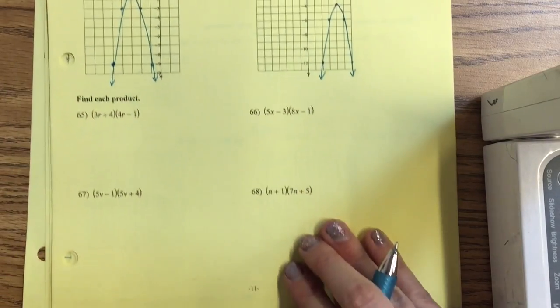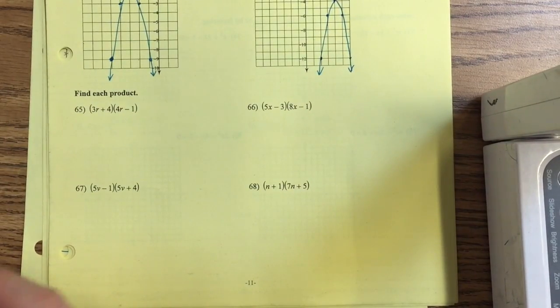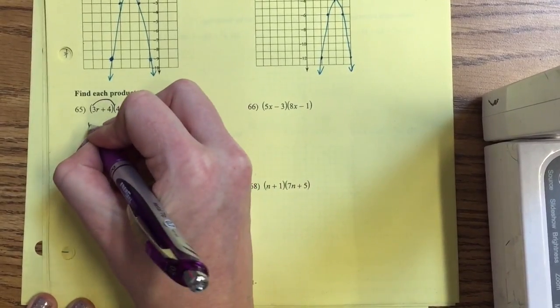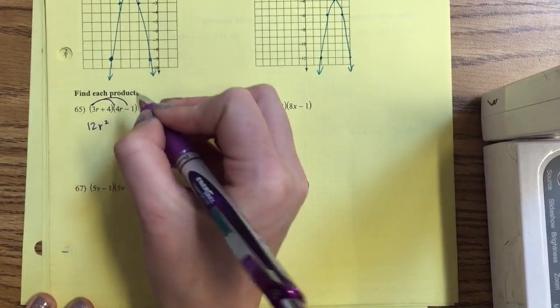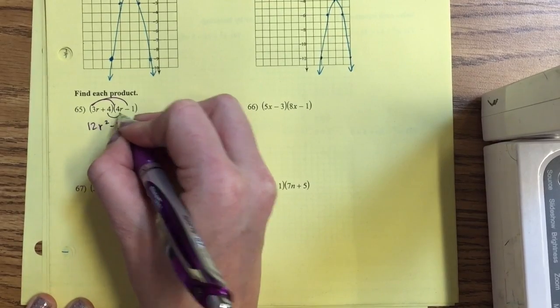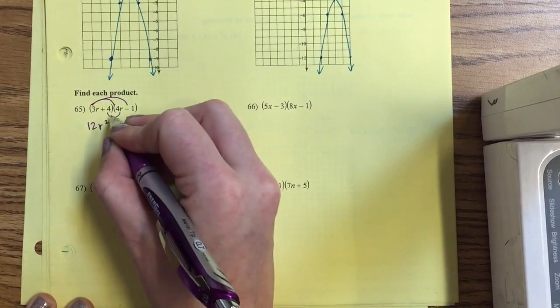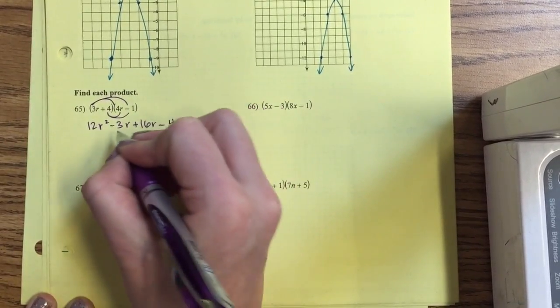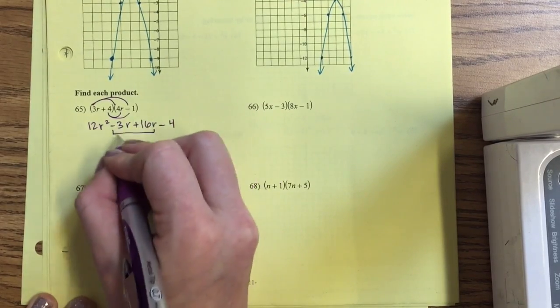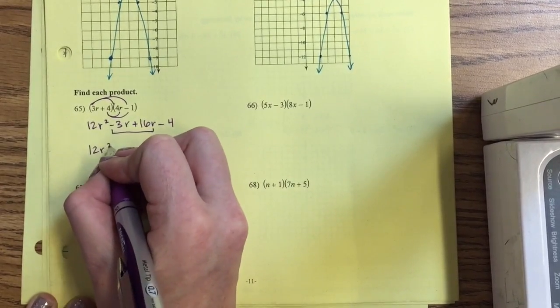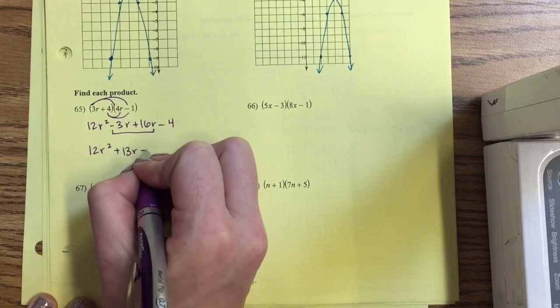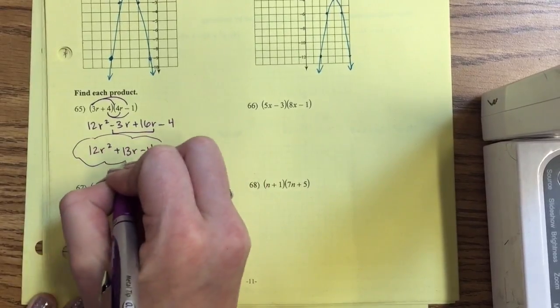The next section will be review problems. When it says find the product, you are multiplying. 3 times 4 is 12r squared minus 3r plus 16r minus 4. Combine the two like terms together. 12r squared plus 13r minus 4 is your solution.